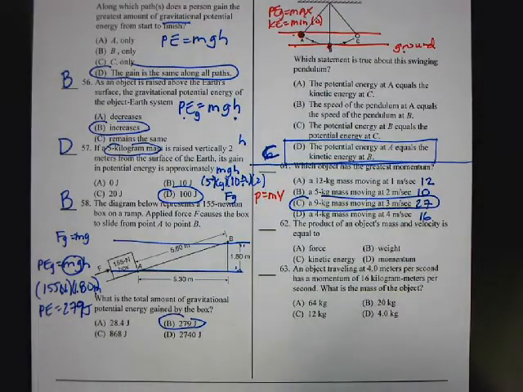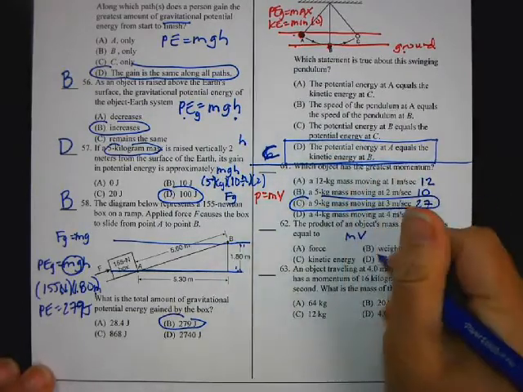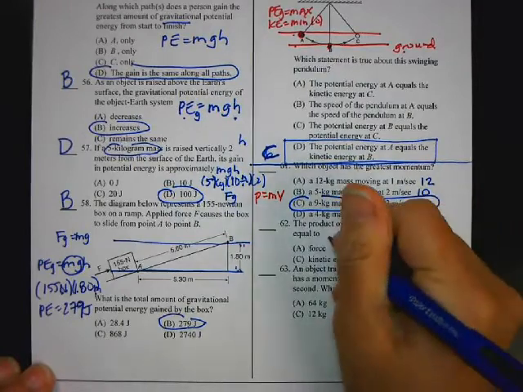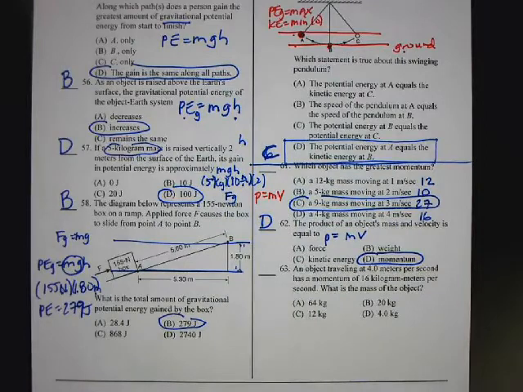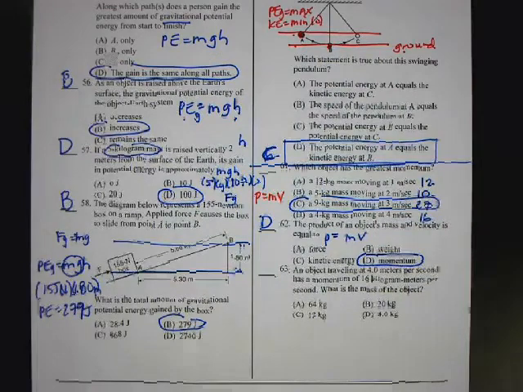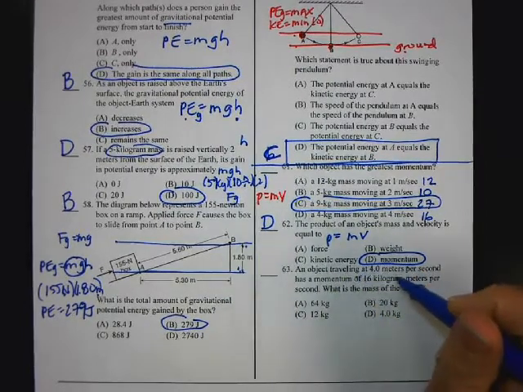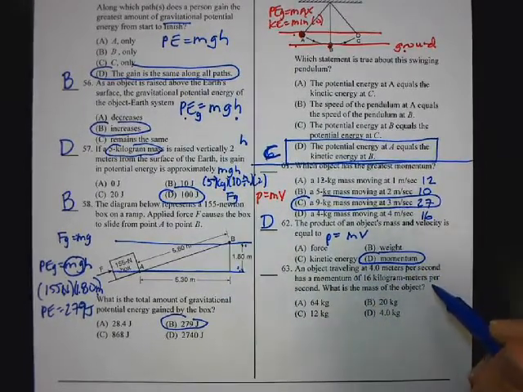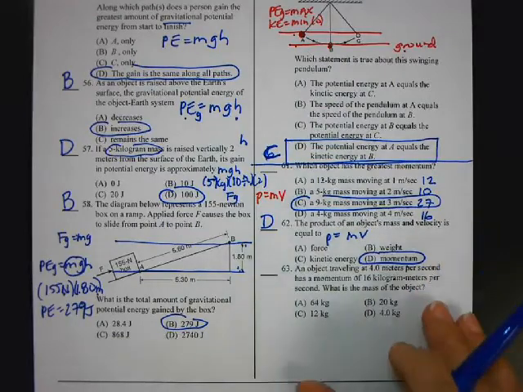All right, number 62. The product of an object's mass and velocity, mv, that's just the definition of momentum, because I know P is equal to mv. Number 63. An object traveling at 4 meters per second has a momentum of 16 kilogram meters per second. What is the mass of the object? So this is just the definition of momentum.